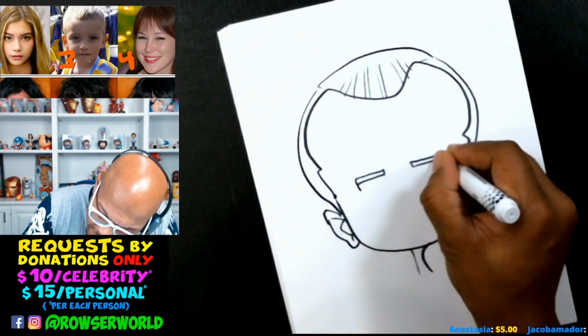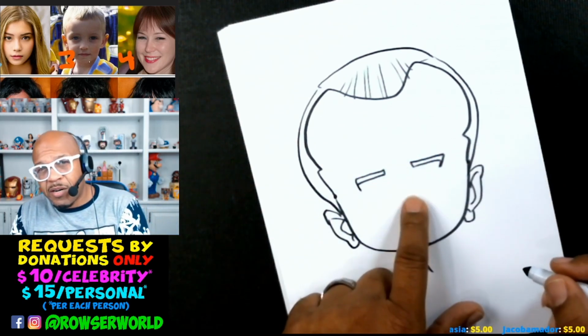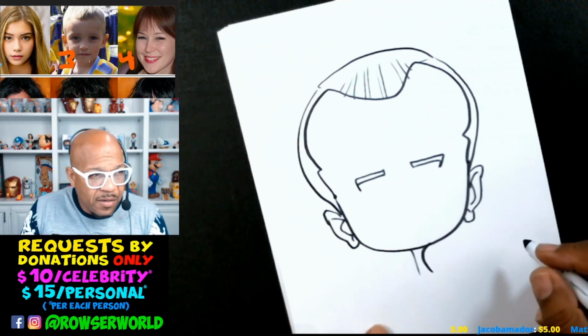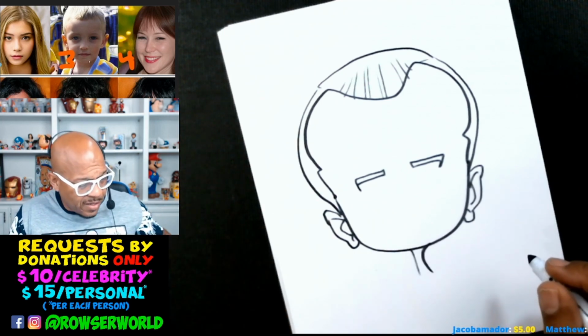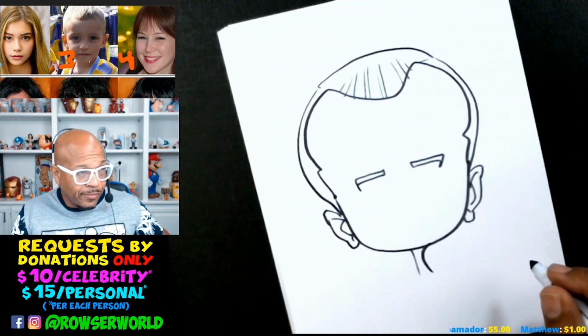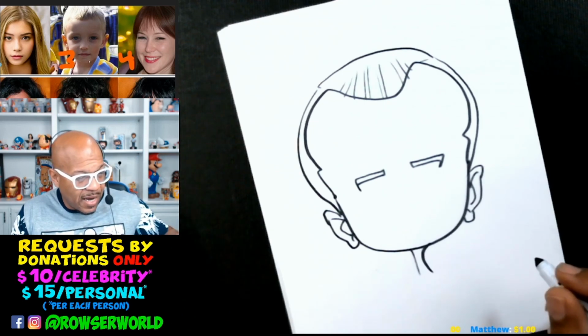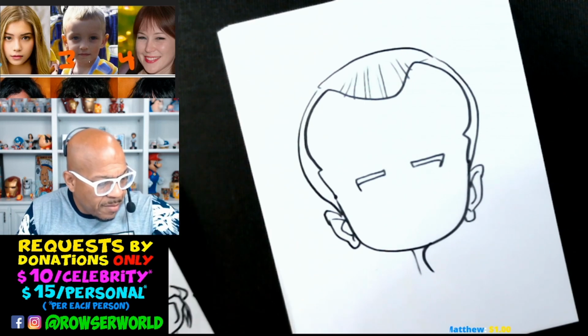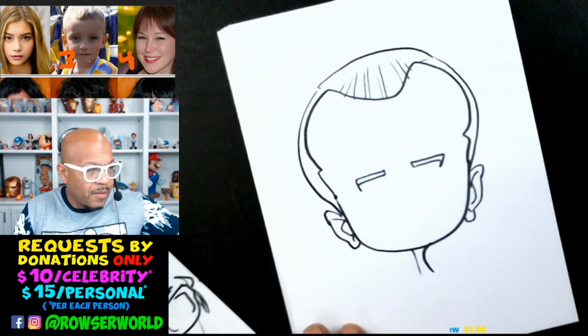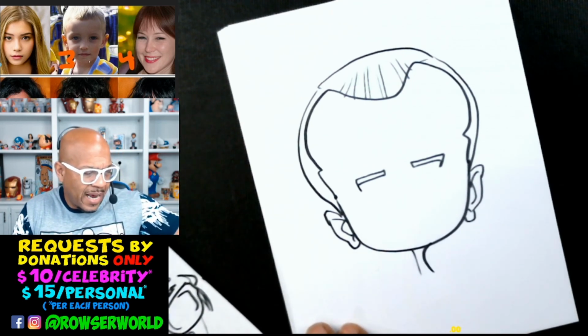You can draw a caricature of somebody real easy. You just got to use really basic little lines. Now, what kind of eye shape do I see here? I'm going to tell you what it looks like to me. Let me see. I got a couple of different ones here. Let me look through my list here. Okay, I got a backwards hat.